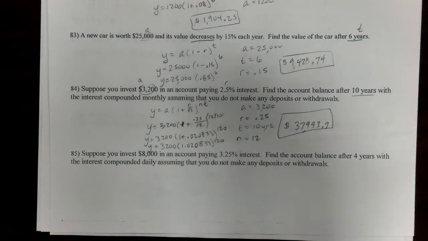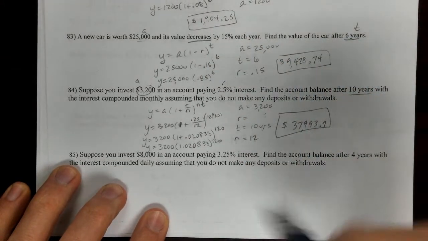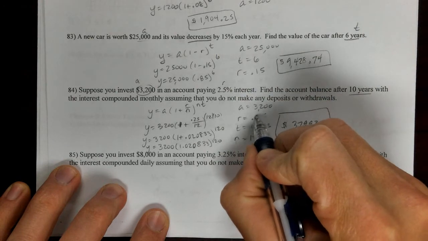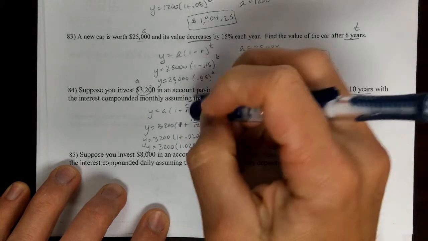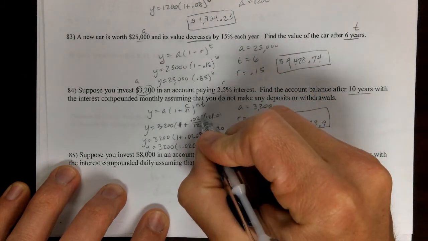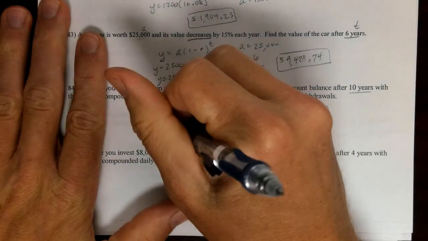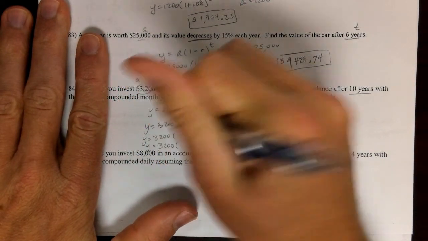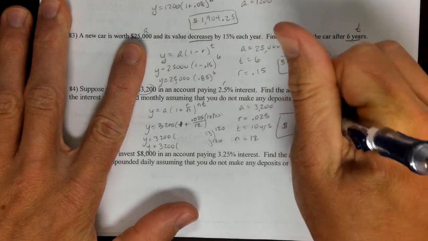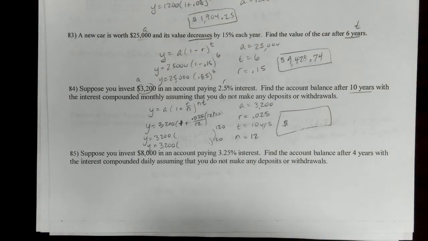Alright, let's go back because I messed up. The rate is not going to be 0.25, the rate's going to be 0.025. So in decimal form it is 0.025, my fault. So let's go back and fix this. This is going to be 0.025. Sorry guys, my bad. Again, this 2.5% interest rate is going to be 0.025 in decimal form.